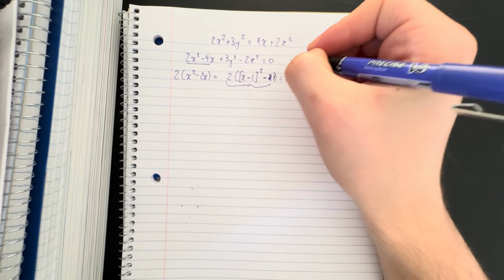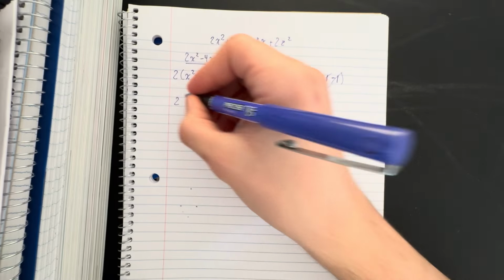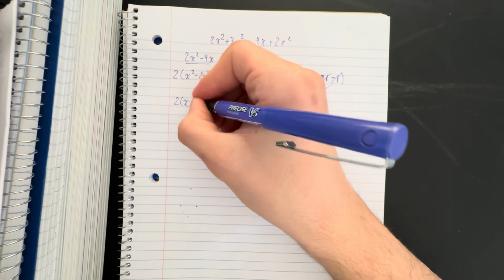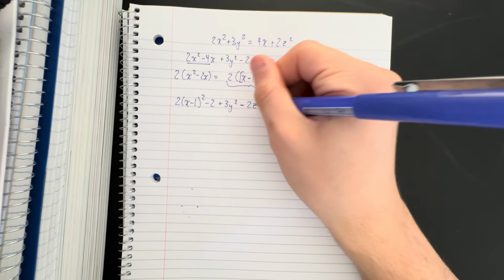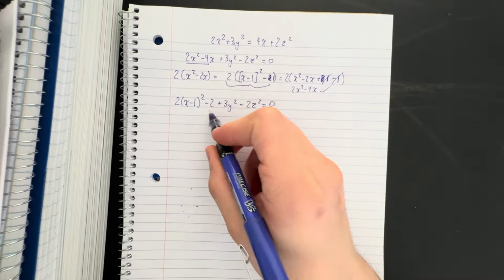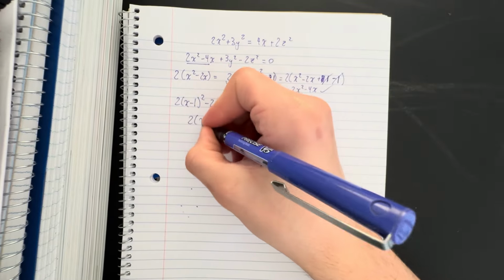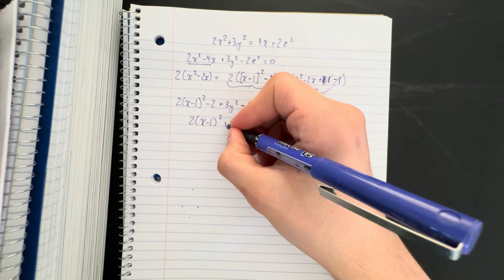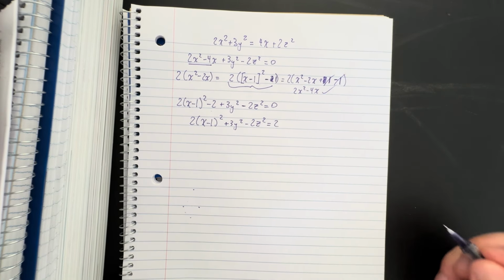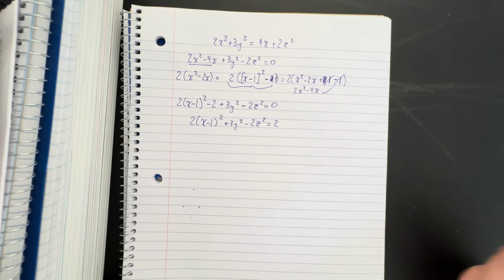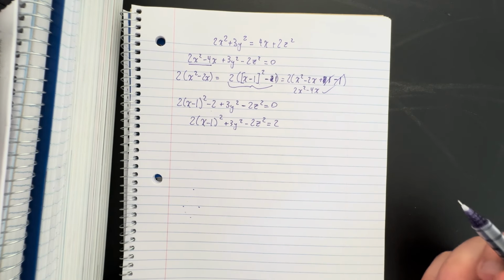And then we could distribute this 2 in. So you're going to get 2 times x minus 1 squared minus 2. Then you're going to have plus 3y squared minus 2z squared equals 0. You can move this 2 to the other side: 2 times x minus 1 squared plus 3y squared minus 2z squared equals 2. And that's what we're going to use to find our answer. This is what we started with, and we changed it to this literally just by completing a single square.